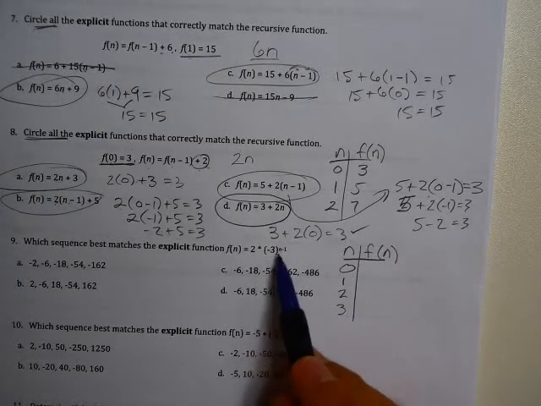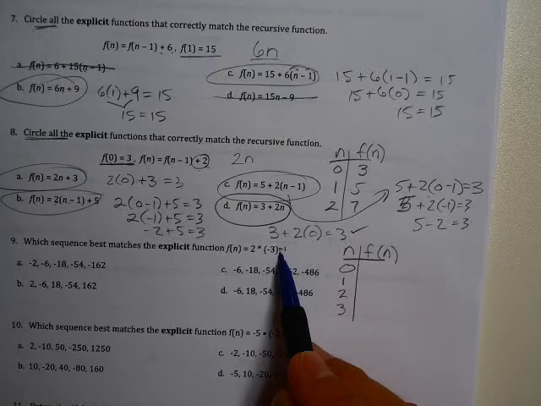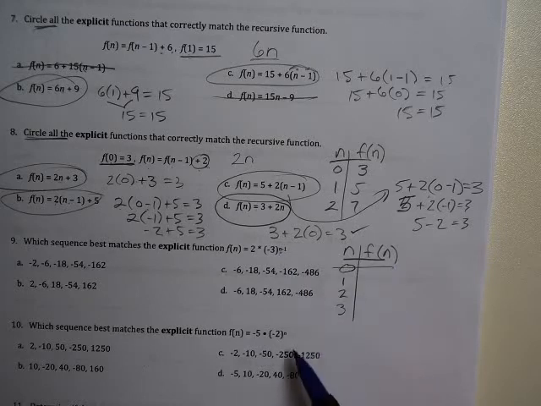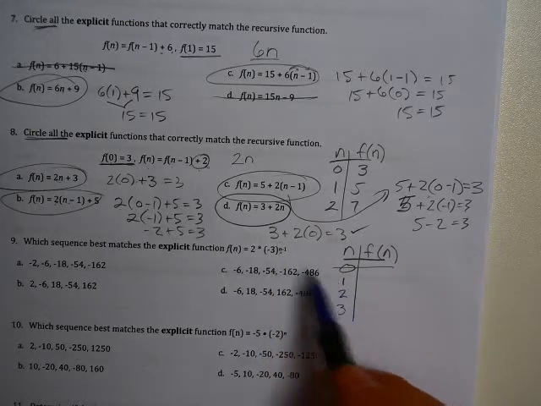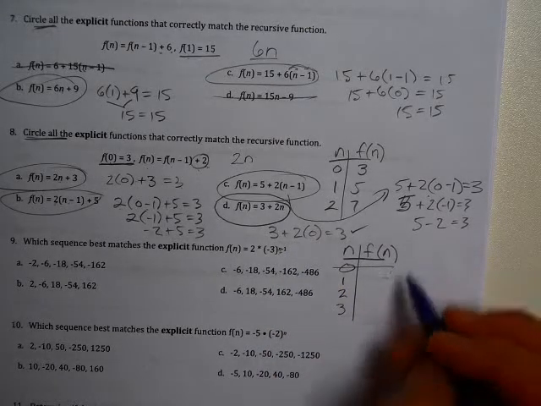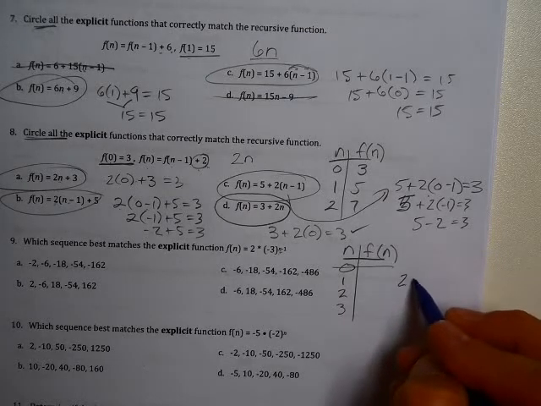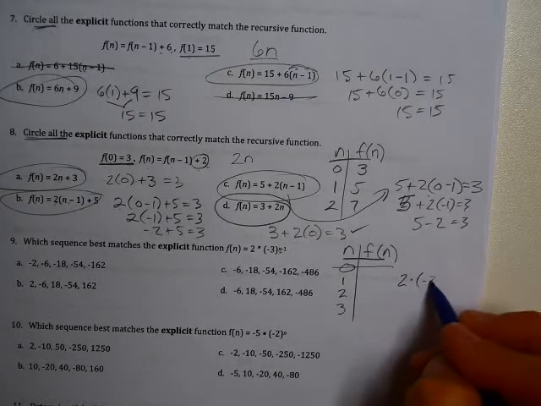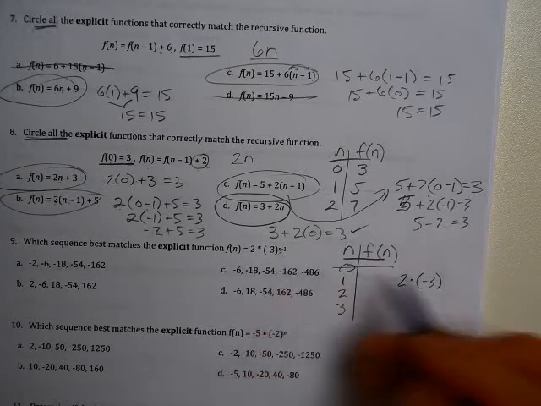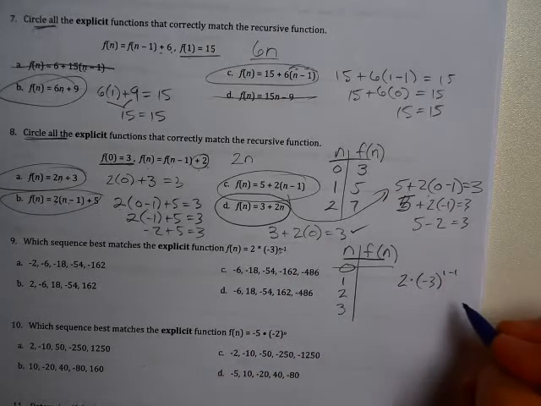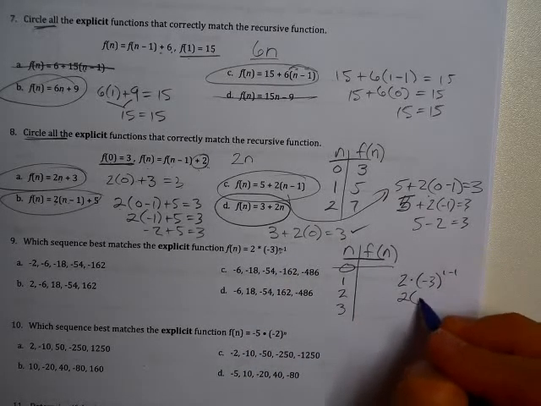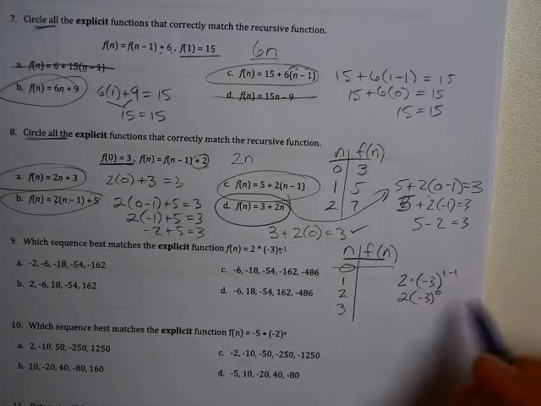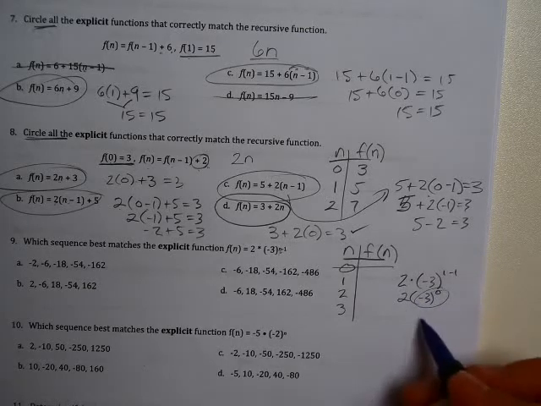So if I put in 0 here, ooh, that's going to be a problem. We haven't learned how to do that in this case. So let's skip the 0. That might cause some problems. How about 1? We'll keep these exponents positive. So if I go 2 times negative 3 to the 1 minus 1, that gives me 2 times negative 3 to the 0 power, and any number to the 0 power here is 1.